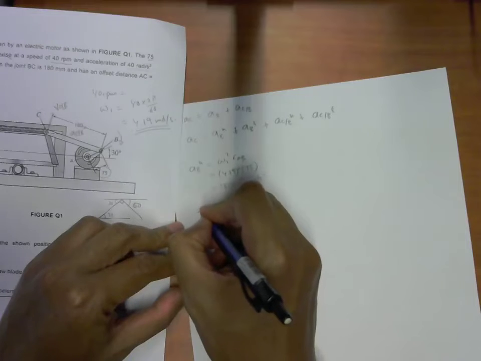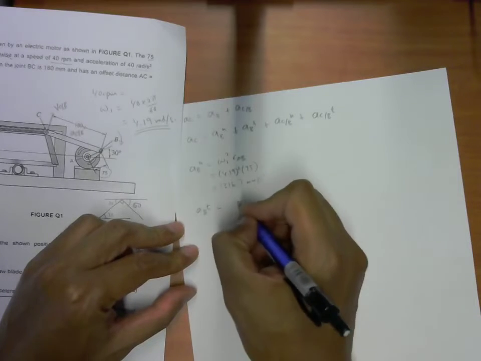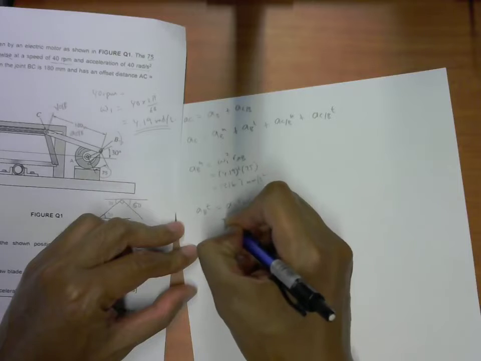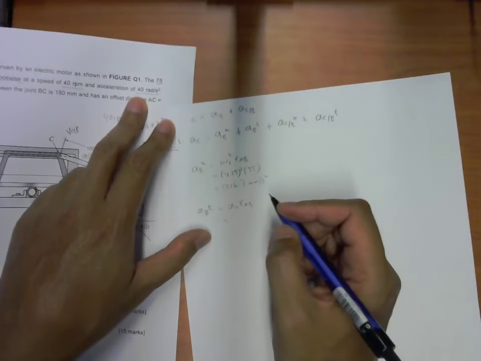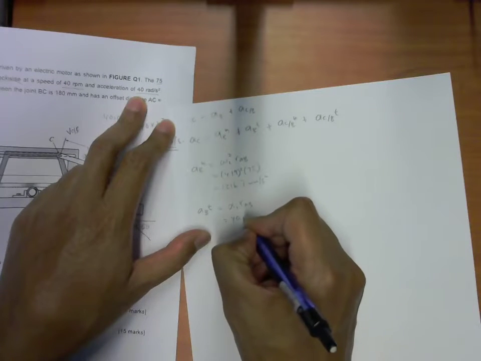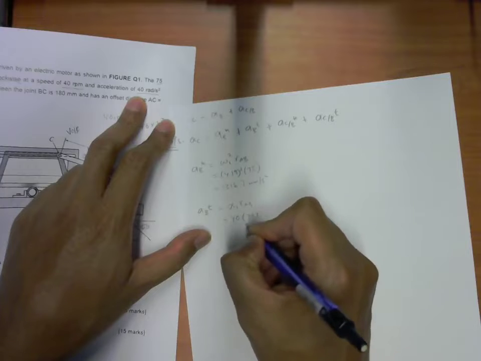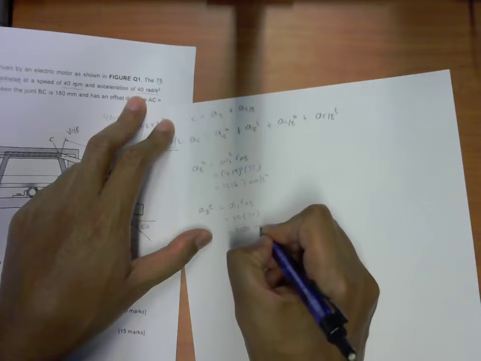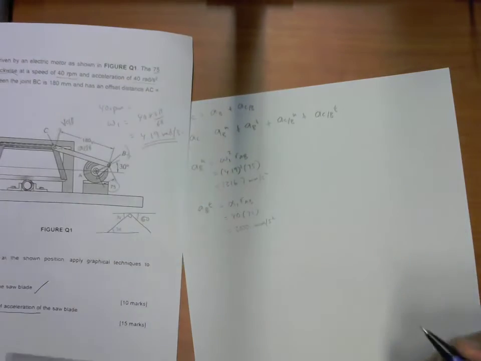Then we have this ABT equals to alpha 1 RAB equals to 40. In this case is 40. 40 times 75 equals to 3000 millimeter per second square.